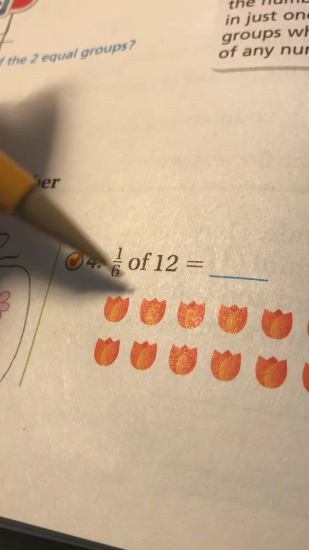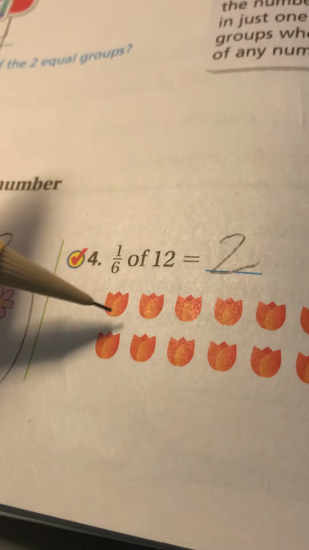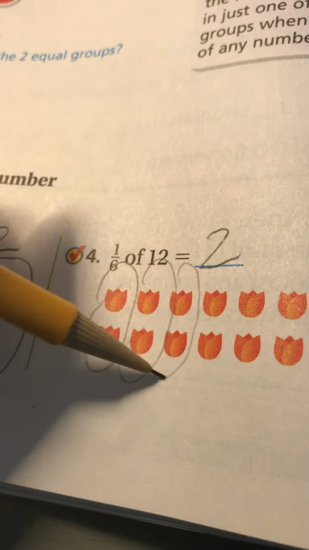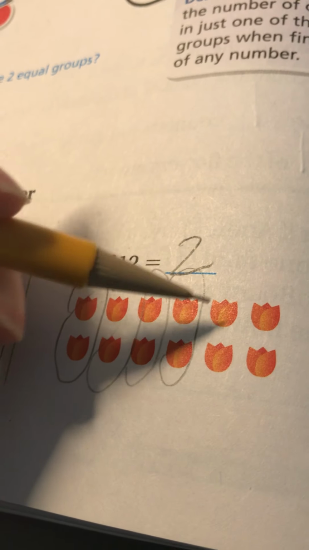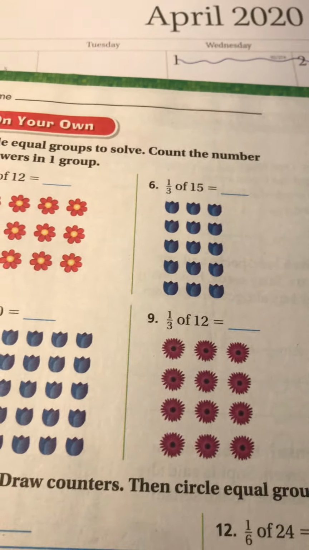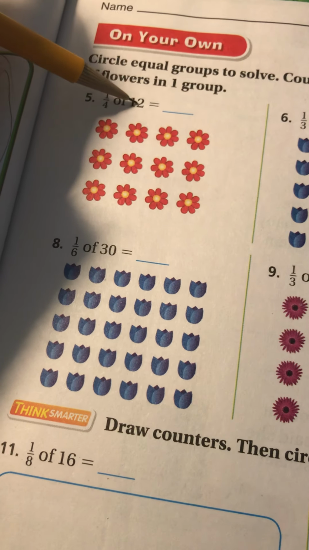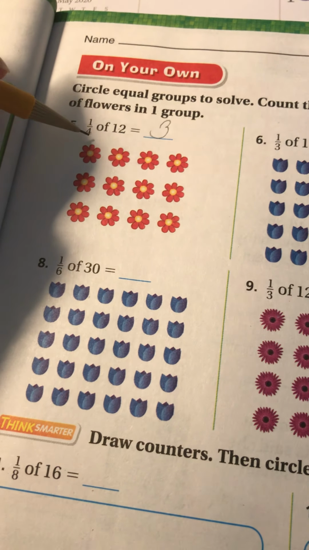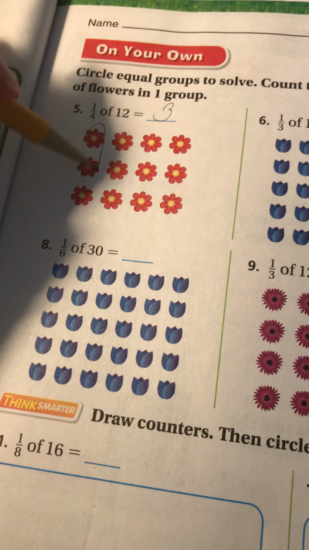Now this one, nice and quick, 12 divided by 6 is 2. That's our quick step right off the bat. This tells us how many groups I want. So 1, 2, 3, 4, 5, 6. 6 groups. Now 5 through 10 are all the same, okay? But we'll still do each one together. So this one, quick step, I can do 12 divided by 4, which is 3. And I want 4 groups here of 3, just like that.